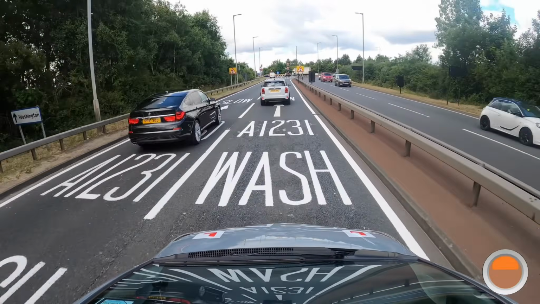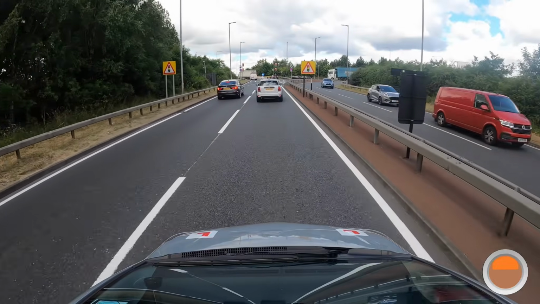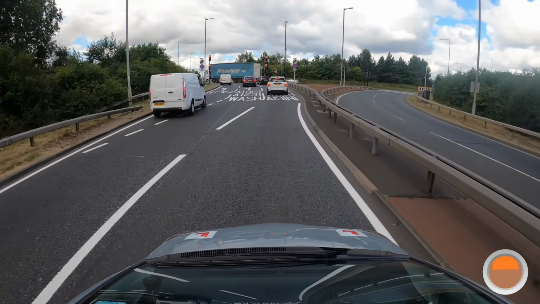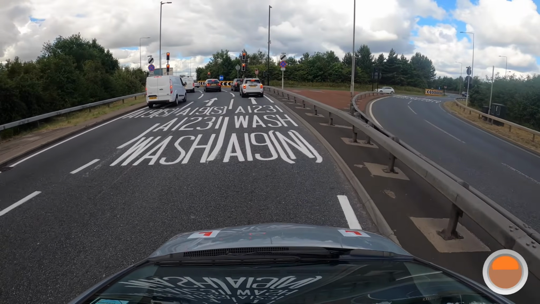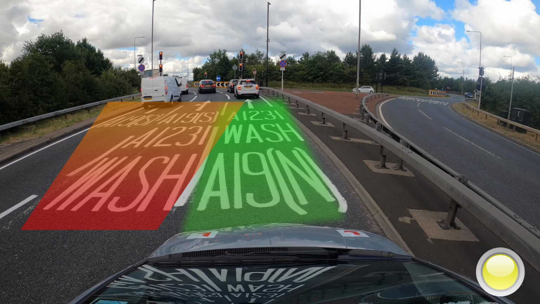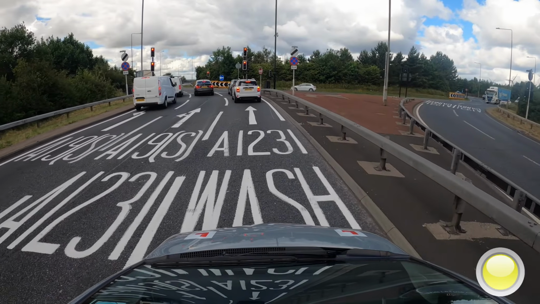As the road splits into three, you must stay in the right hand lane. The right hand lane goes to the A19 North, the left and middle lane goes to the A1231 to Washington or the A19 South.